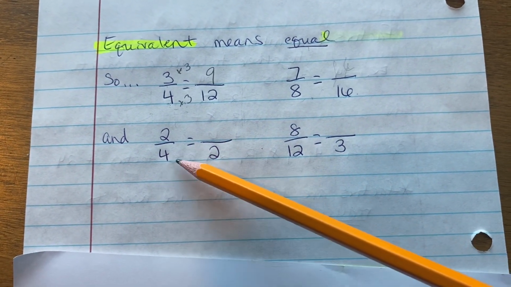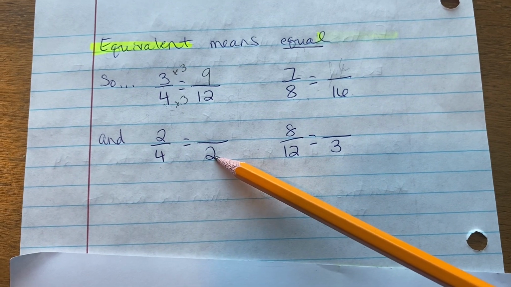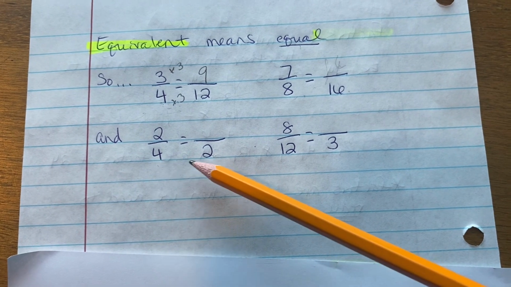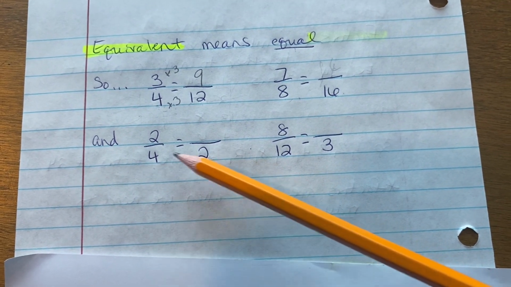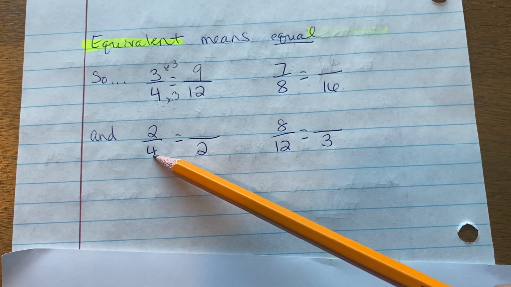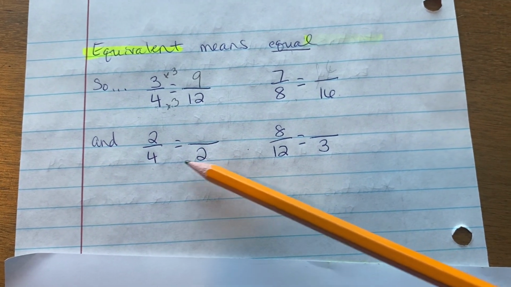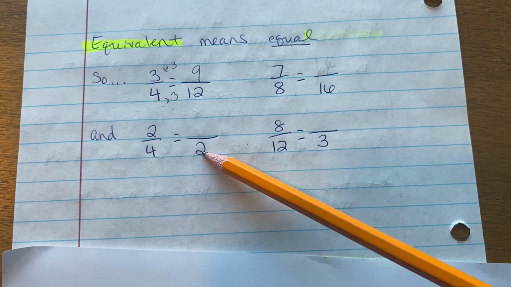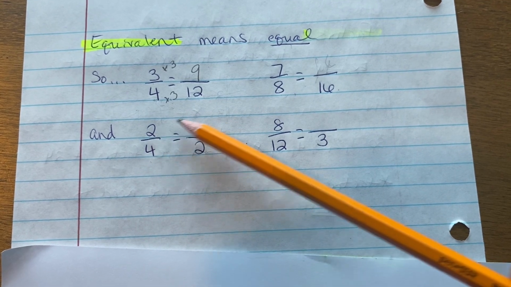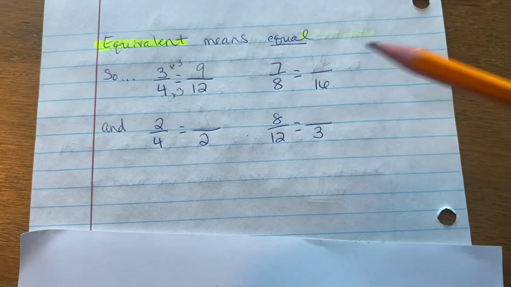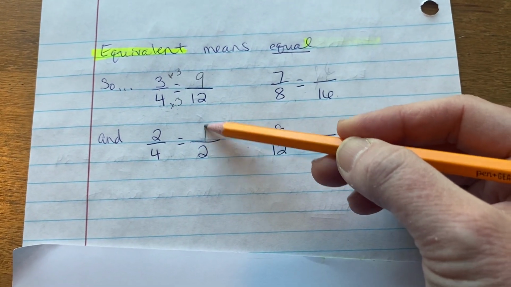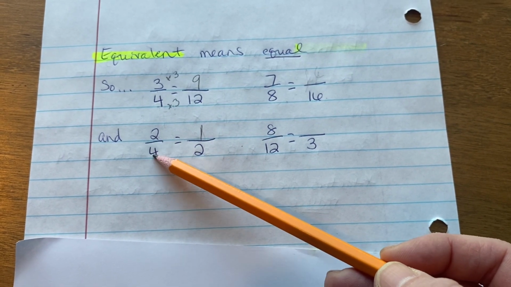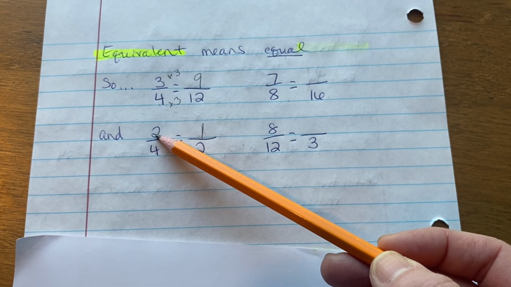If you see 2/4, what did they reduce it to? You can say 4 divided by 2 equals 2, and 2 divided by 2 equals 1. They found the common factor. The greatest common factor between 2 and 4 is 2.